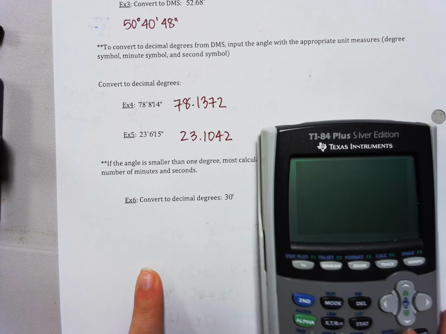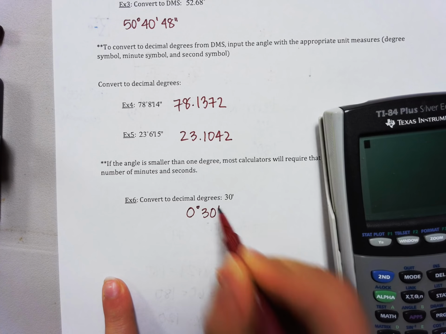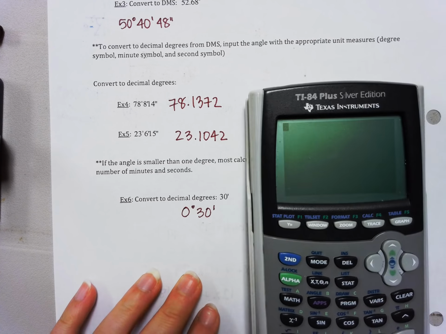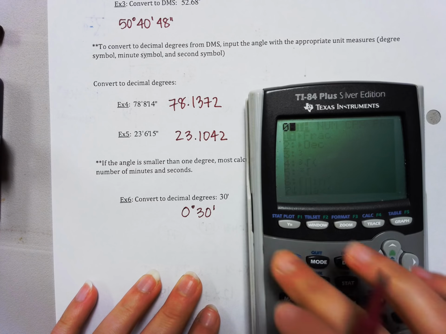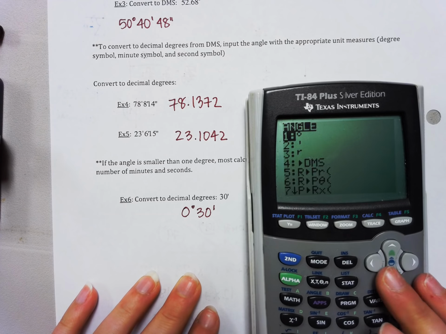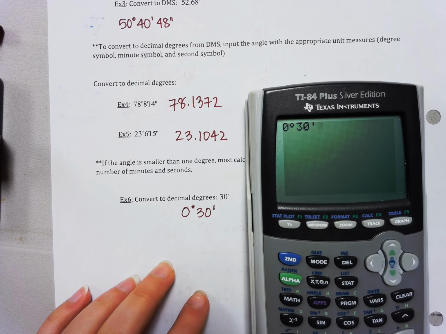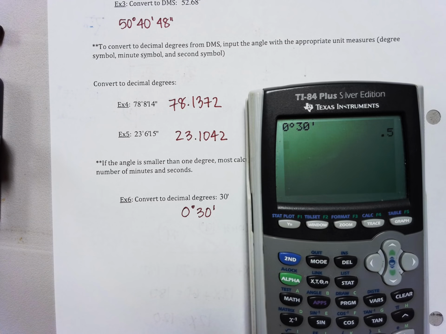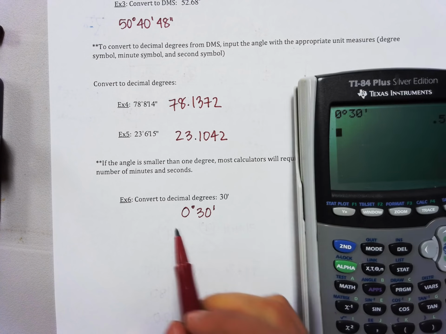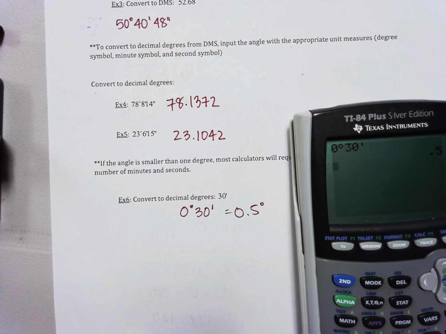What I am actually inputting into my calculator is 0 degrees, 30 minutes. So that's all I'll put in. 0 degrees, 30 minutes. And I can press enter and it'll give me 0.5 degrees. So something smaller than 1 degree.